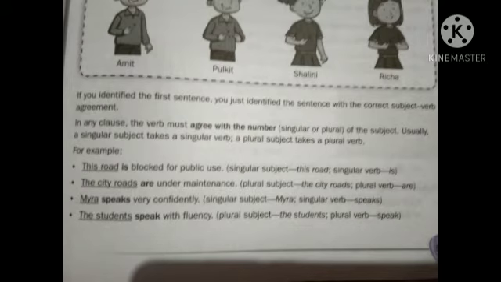So is is being used, which is a singular verb. Now the second one, the city roads are under maintenance. You can see roads. The word roads means it is plural. So along with a plural subject I should use a plural verb: are. Are is again a helping verb, so are is plural.